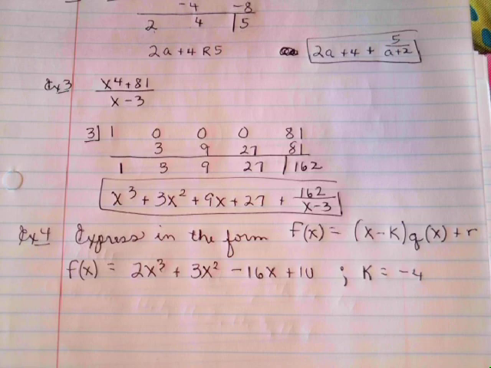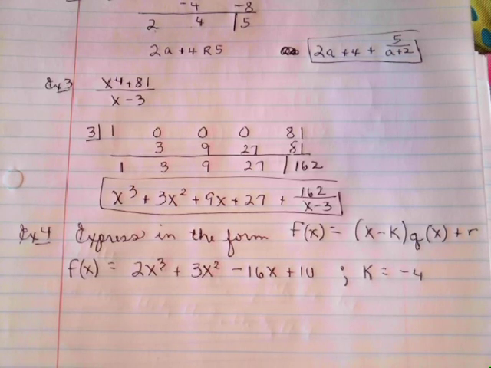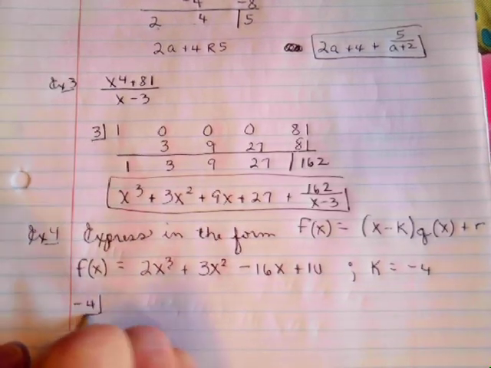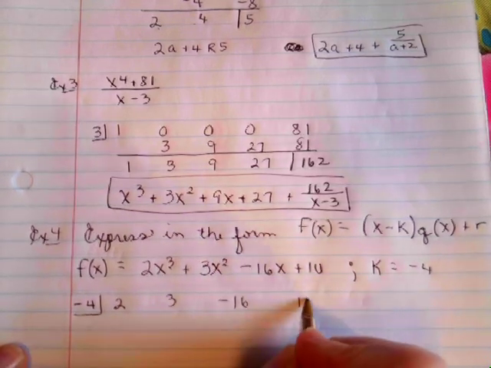I'm going to do synthetic division. Then I'm going to write my answer in this form. They've used that q of x because q is sort of going to stand for quotient. That'll give us an idea that that's where we're going to put the answer to this synthetic division that we do. So we're doing synthetic division. When they give you k, you don't change the sign, you leave it like it is. So we got a 2 and a 3 and a negative 16 and a 10.